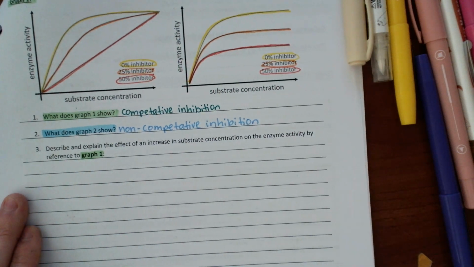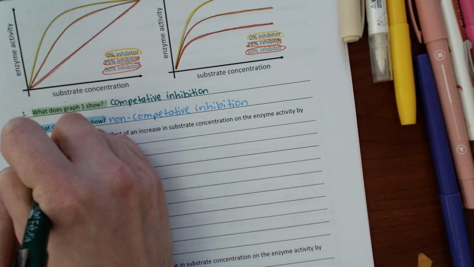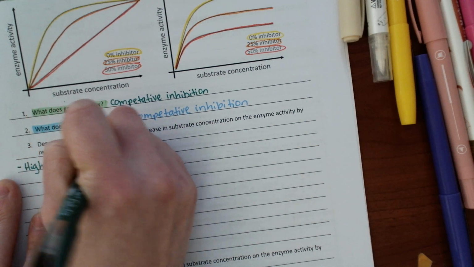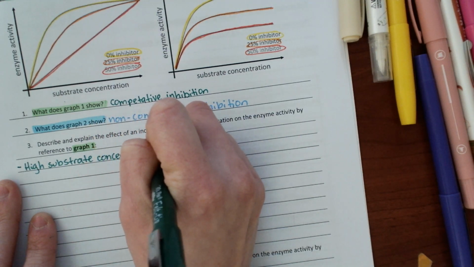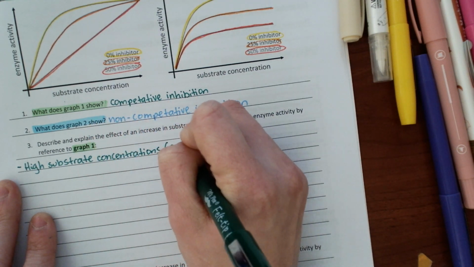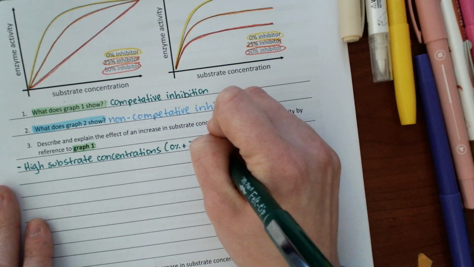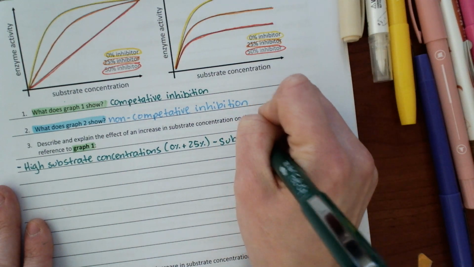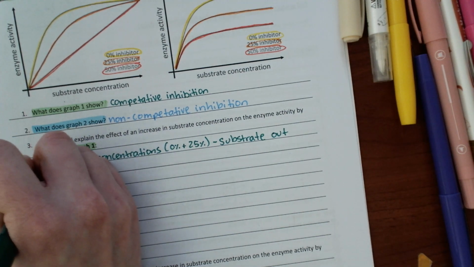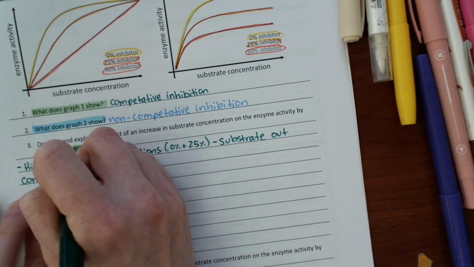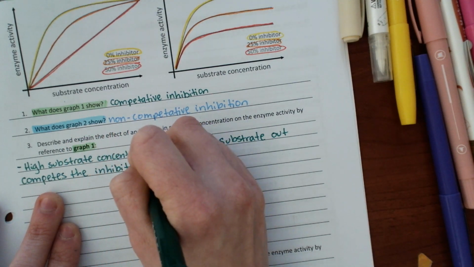And so let's put that ramble into words. So high substrate concentrations, which would be at like 0% and 25%, your substrate outcompetes the inhibitor for the active site.